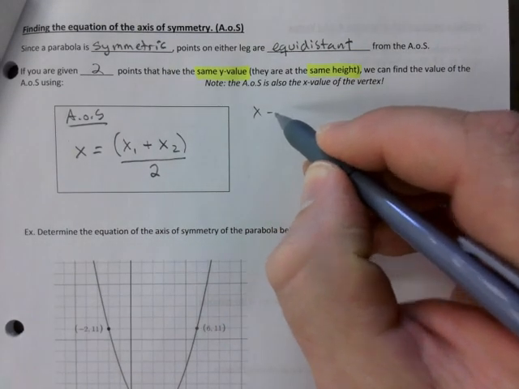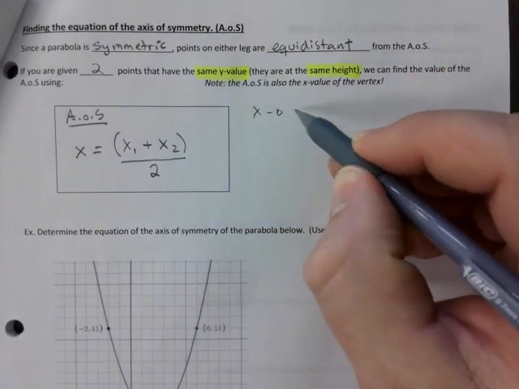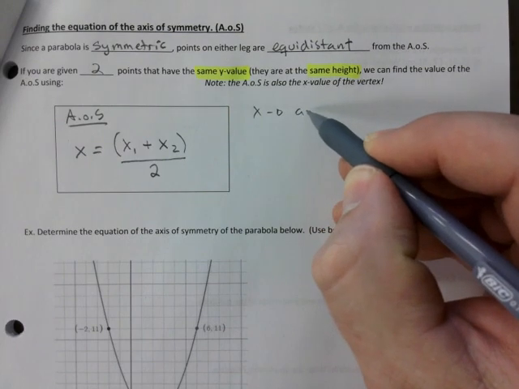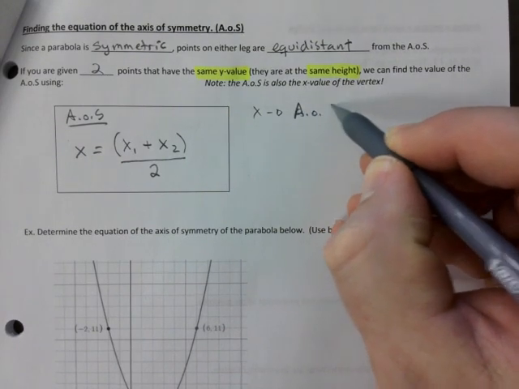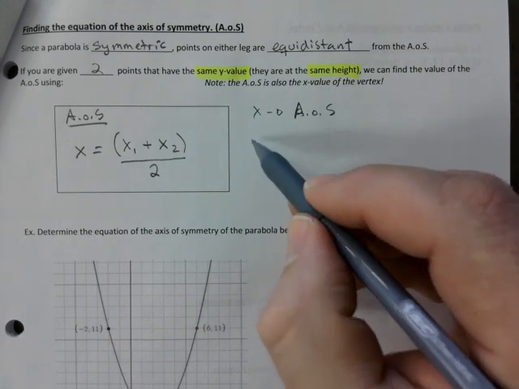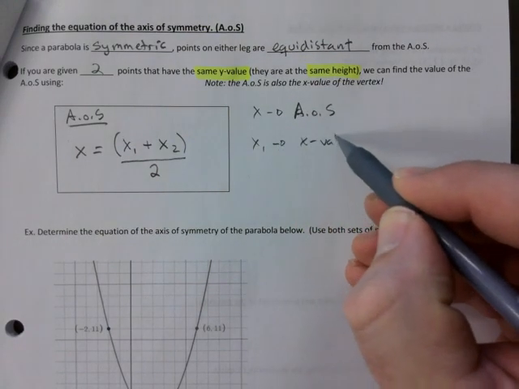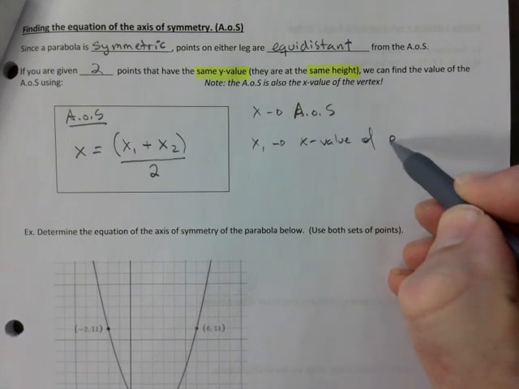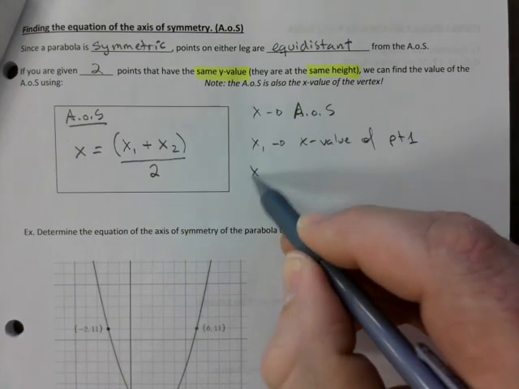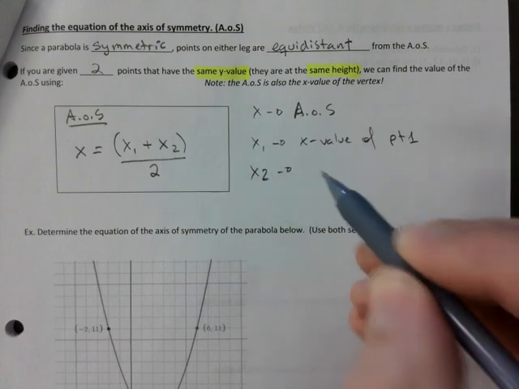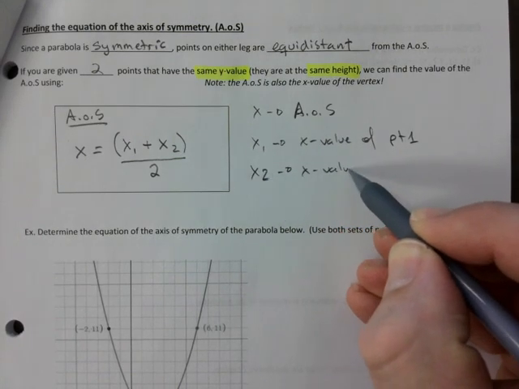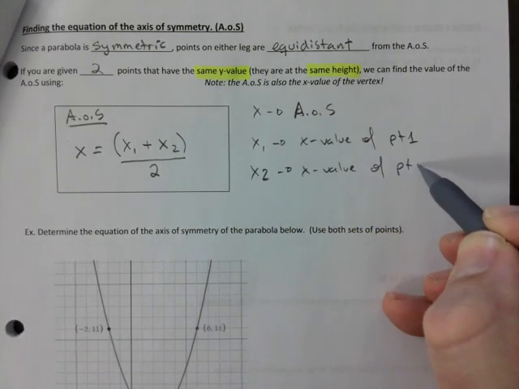Where x is the axis of symmetry, AOS, x1 is the x value of the first point, x2 is the x value of point 2.